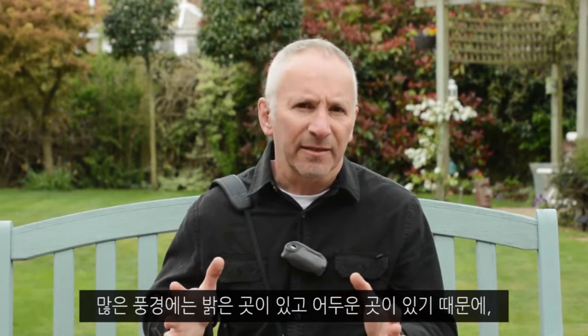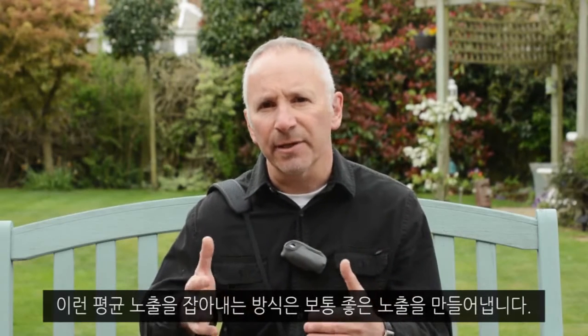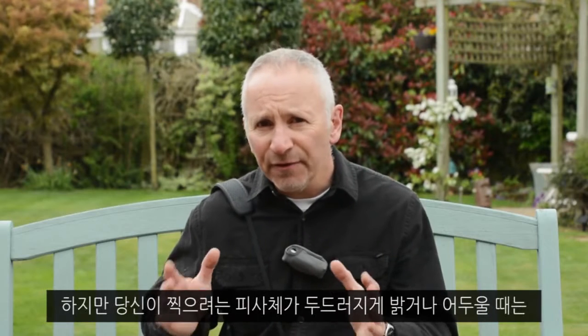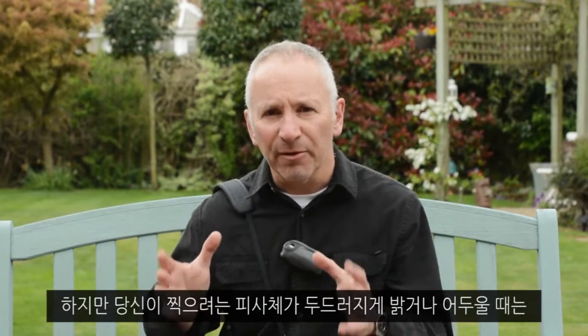In many scenes there are some bright areas and some dark areas, and so this averaging out method usually works just fine to give a good exposure. But if you take a photo of something that is predominantly bright or predominantly dark, the camera can get it very wrong.